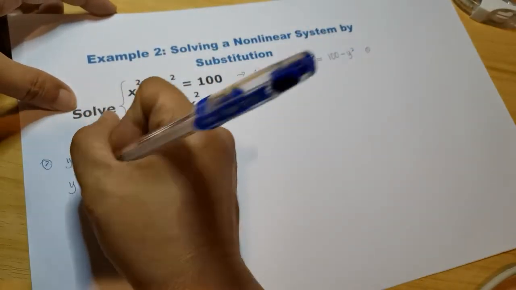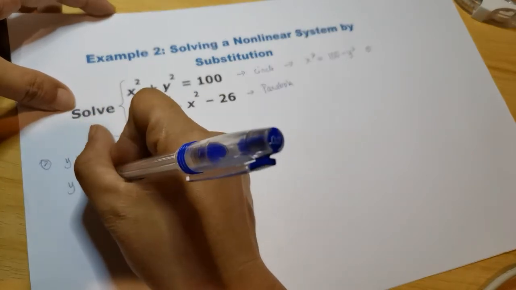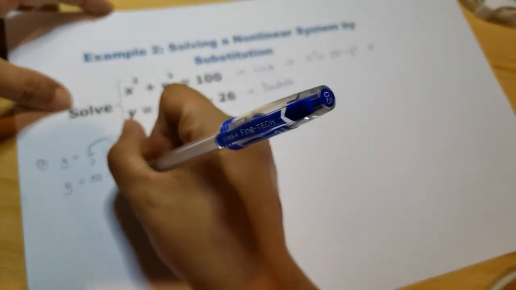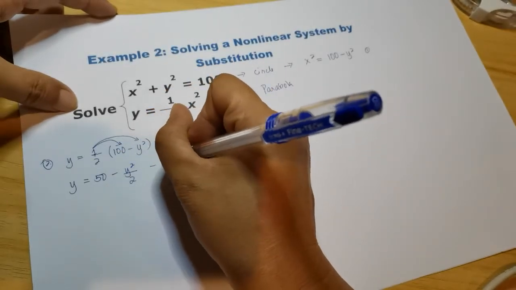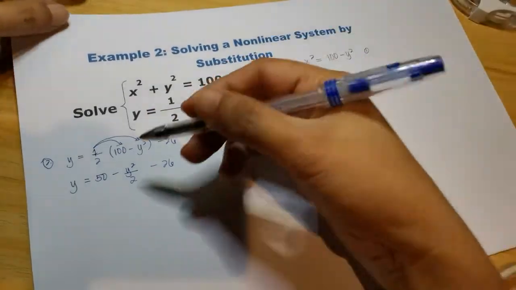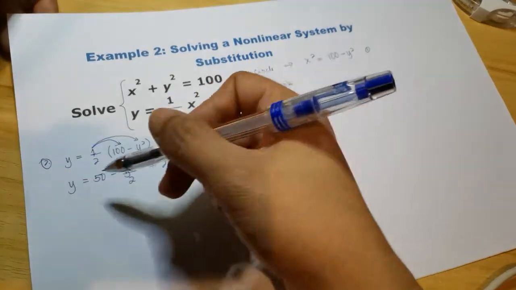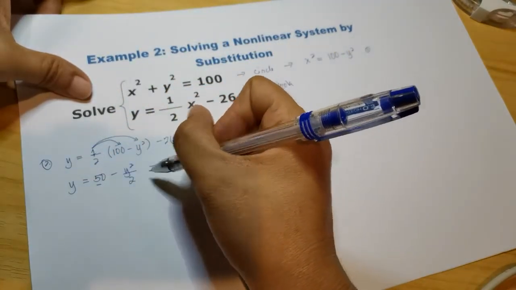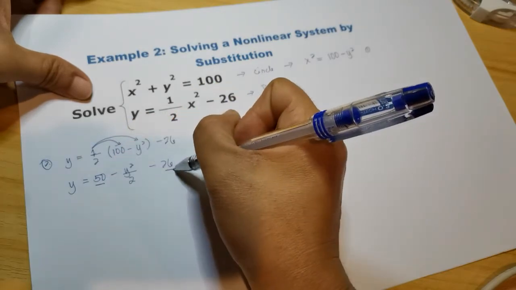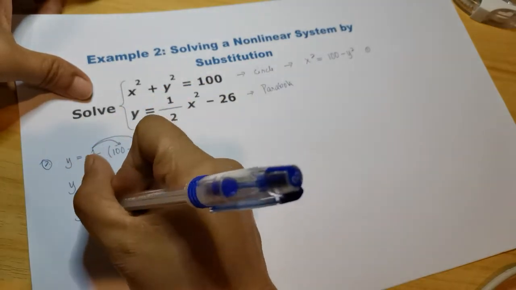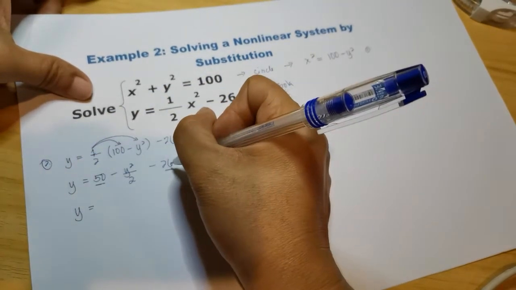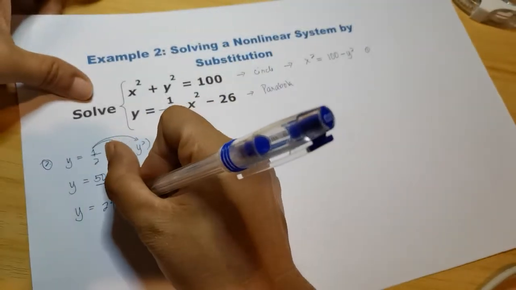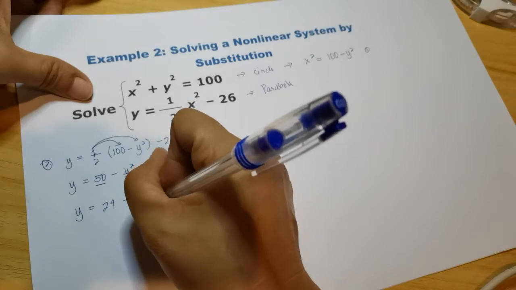So that will become y is equal to 1/2 of 100 is 50, isn't it? And then y squared over 2 minus 26. Okay. Ano na kaya ulit yung pwede nating i-simplify o galawin dyan? Diba common terms ito? They can be subtracted na kasi they are both constants. So y now is equal to 50 minus 26 is 24 minus y squared over 2.